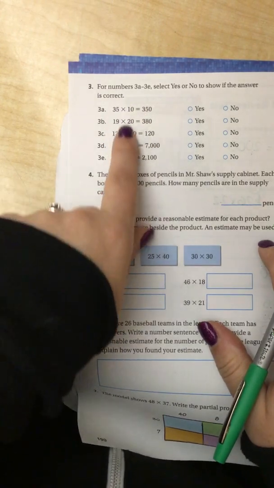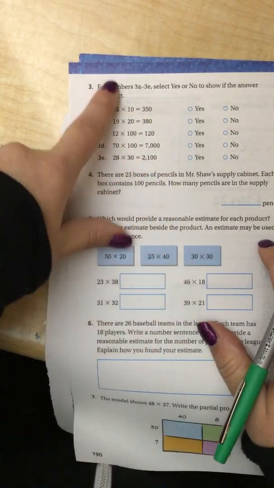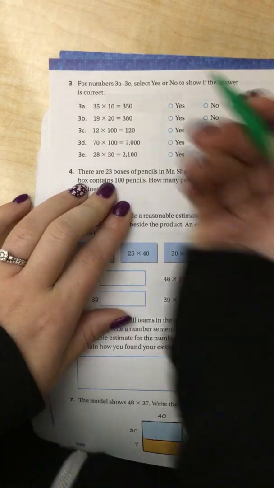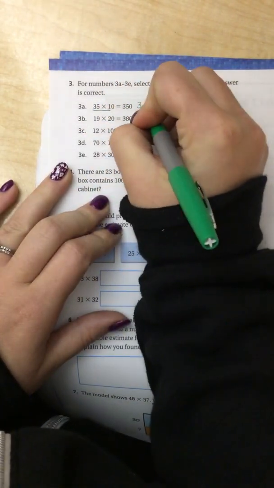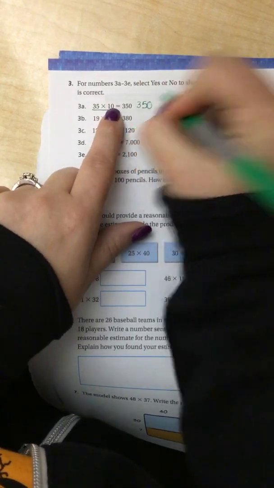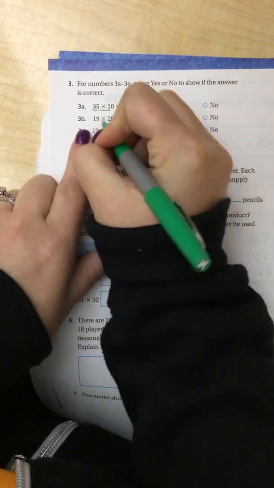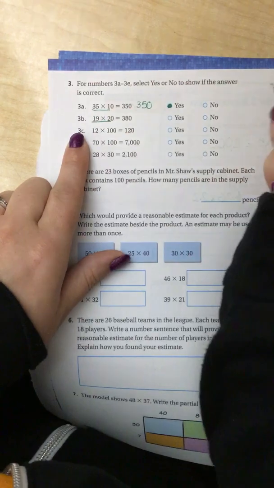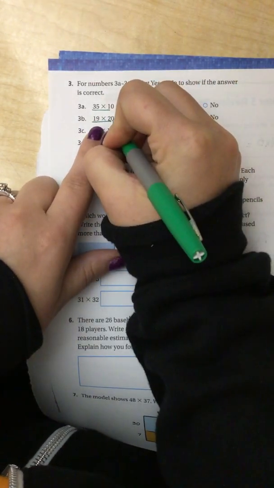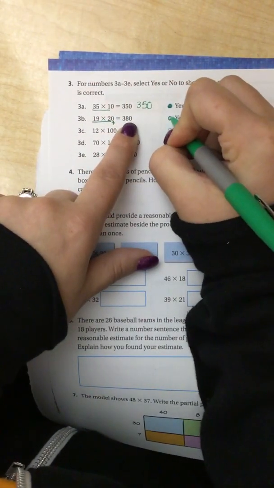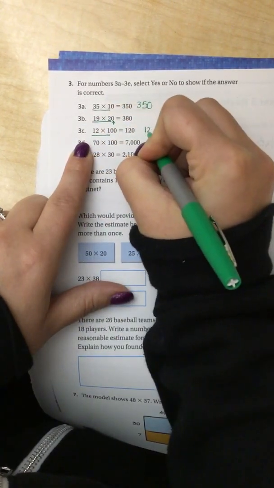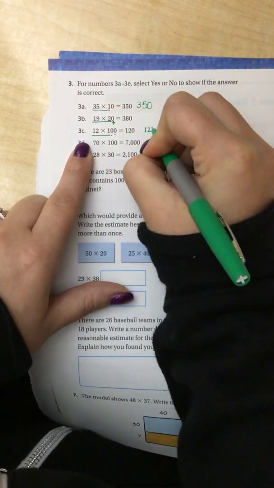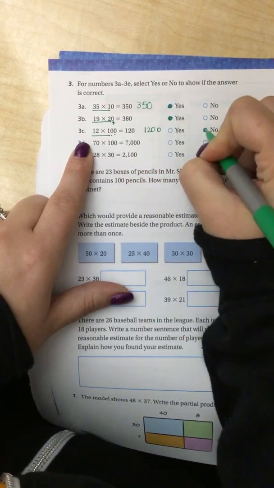On the next ones, you have to look at the problem and decide if this is the correct answer. And all of these are basic fact problems. So we have 35 times 1 is 35, and we have 1 zero behind it. So yes, that is true. 19 times 2 is 38 with 1 zero behind it. Yes, that is true. 12 times 1 is 12, but there should be 2 zeros behind it, so that one is incorrect.